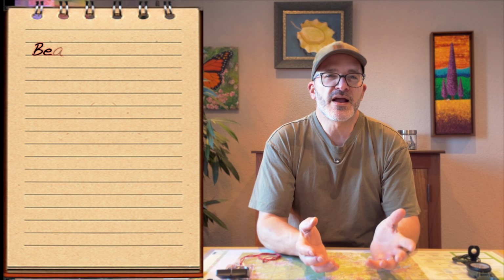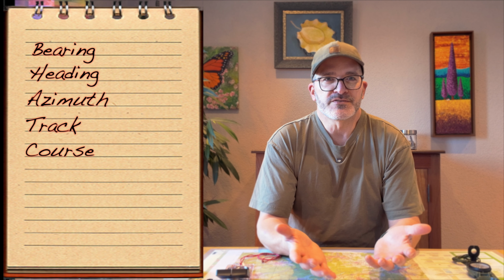Okay, an elephant just strolled into the room, and we should address him now so that he can at least feel like he's been acknowledged. There are different terms that are sometimes used inappropriately during navigation discussions. Depending on who you're listening to, you may hear the words bearing, heading, azimuth, track, course, and I'm sure there are others.